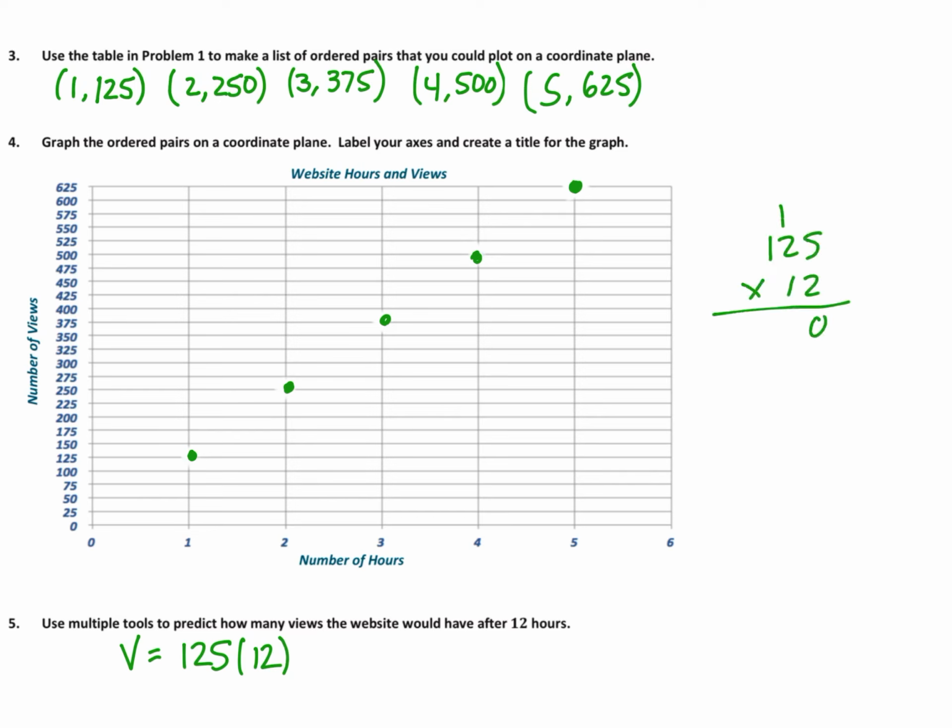2 times 5 is 10. 2 times 2 is 4, plus that 1 extra makes 5. 2 times 1 is 2. Now, use a place value spacer. 1 times 5 is 5, 1 times 2 is 2, and 1 times 1 is 1. So we should have 1,500 views after 12 hours.